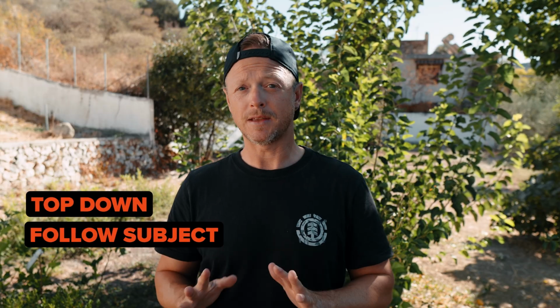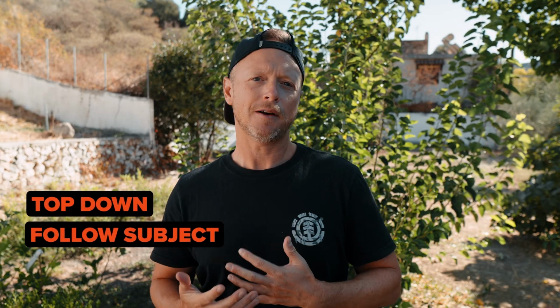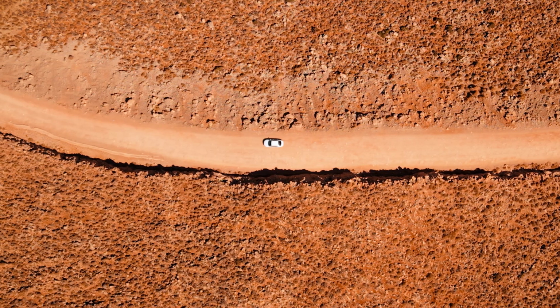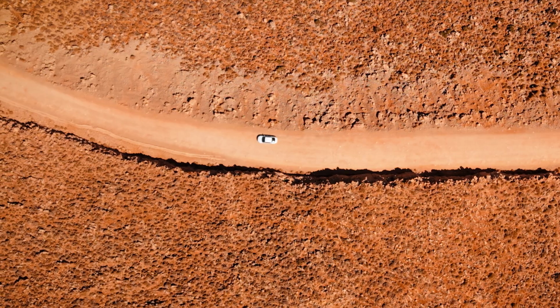Number 2. Top-down following the subject. From above, following a subject gives clarity and a bird's-eye view. It shows the path clearly and makes the subject stand out within its environment. For example, track a person walking along a trail or a car driving down a street from a straight top-down perspective.